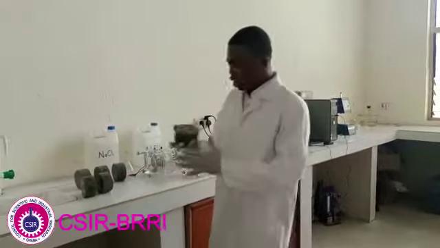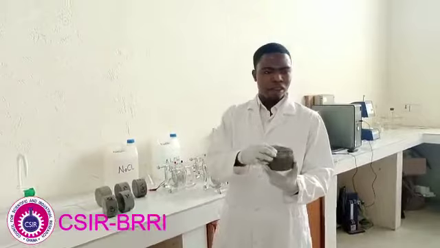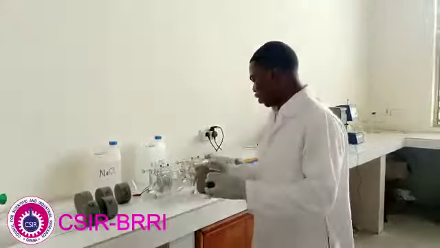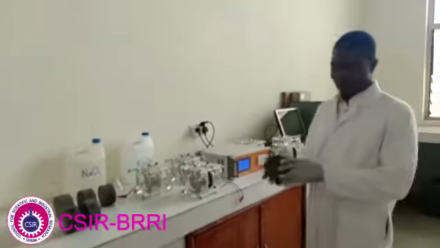These are the samples I took from the vacuum saturator. The diameter of the sample is 100 mm and the thickness is 50 mm. So we are going to arrange these samples in the applied voltage cells and then conduct the test on them.